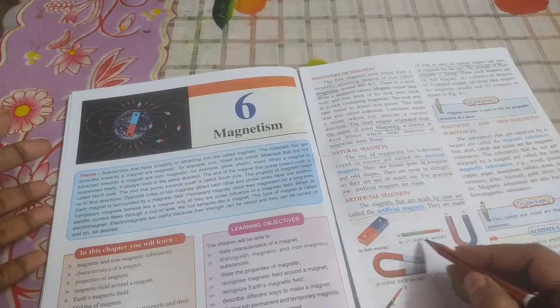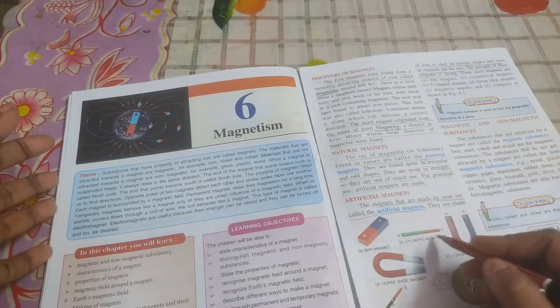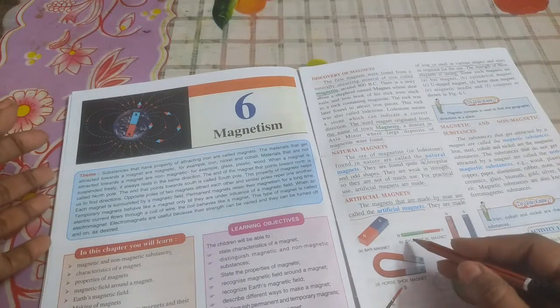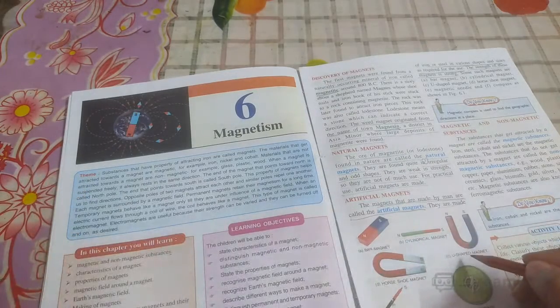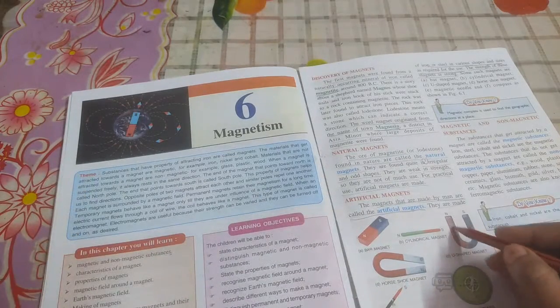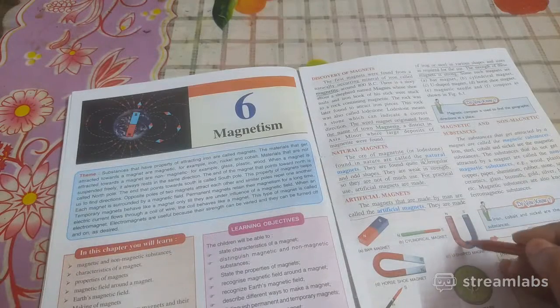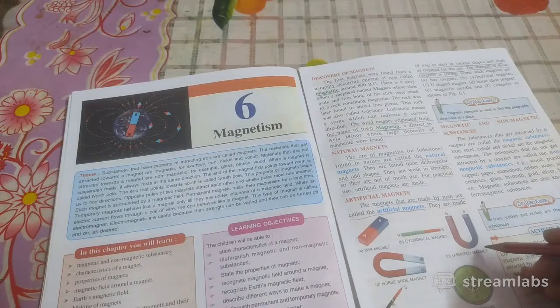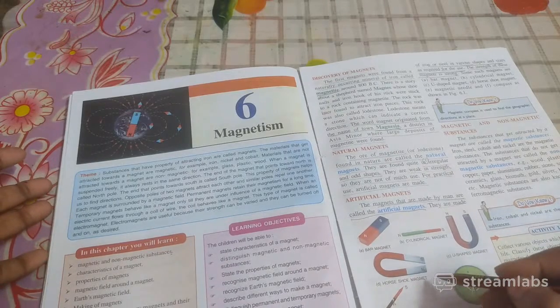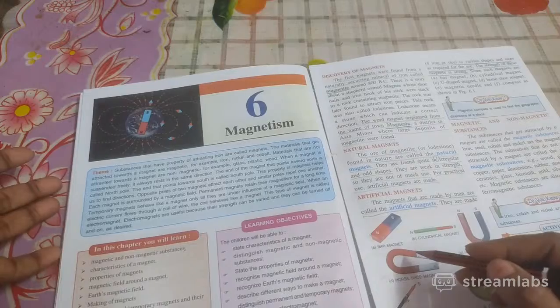Bar magnet. Next is the cylindrical magnet. Cylindrical magnet, of course, the name is very clear by the name that the shape is cylindrical. Next is the U-shaped magnet. Yeah, U shape. You know the shape of the U alphabet, ABCD, you have studied in class LKG. So U-shaped magnet. Then the horseshoe magnet. Means the shape of this magnet is what?